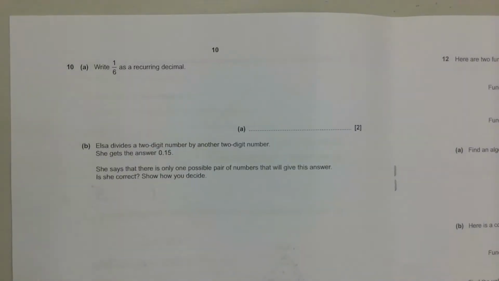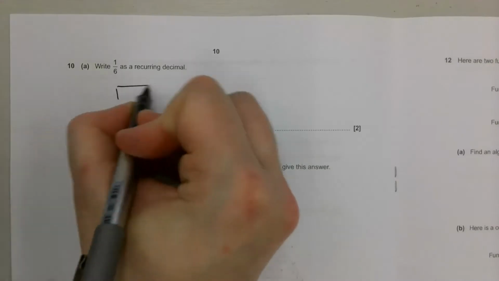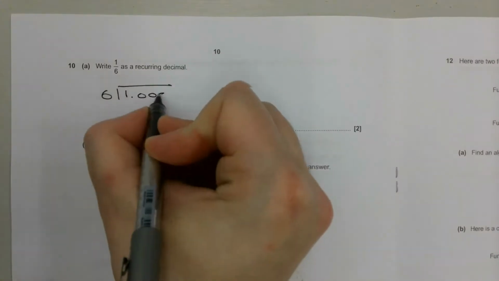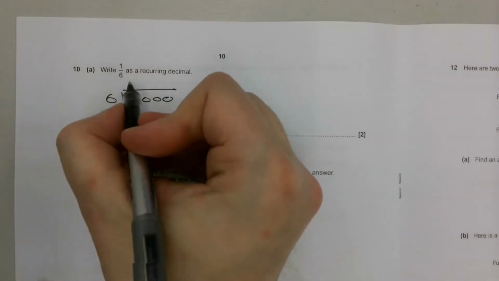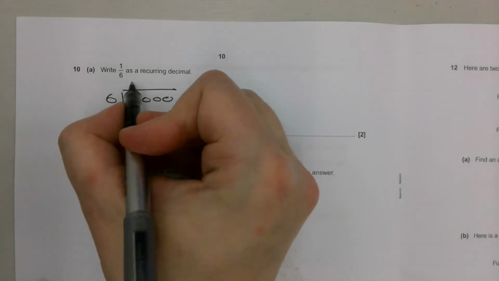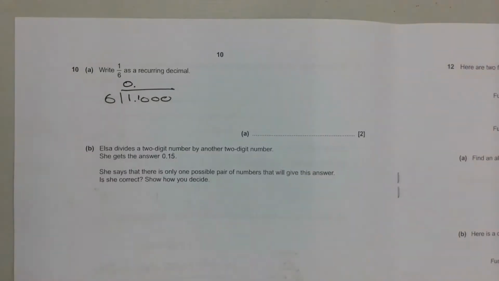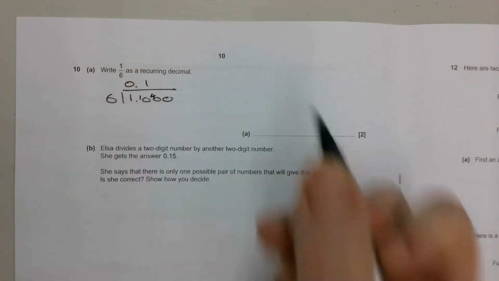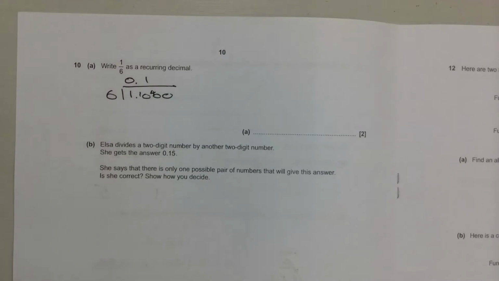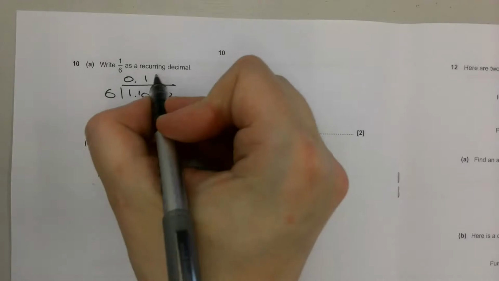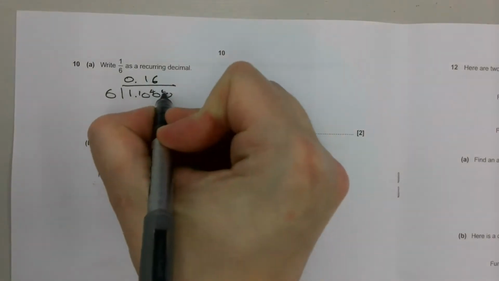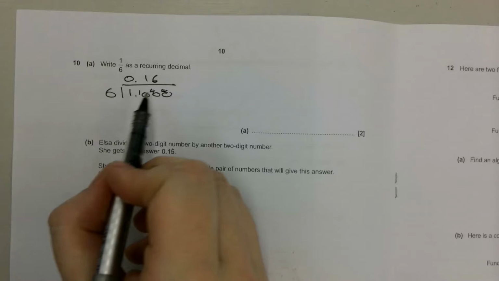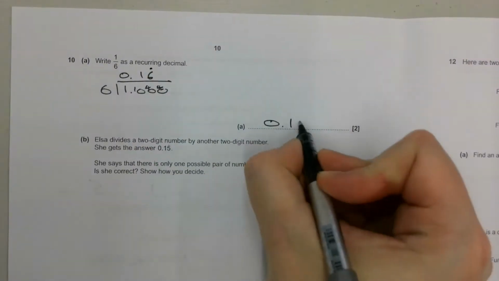Question 10. Write 1/6 as a reoccurring decimal. We might need more zeros, but I'll just start there. Can't share 1 between 6, so we'll exchange that 1 whole for 10 tenths. Each person could get 1 tenth, and there'll be 4 tenths left over, so we'll exchange those for 40 hundredths. We can share 40 hundredths between 6 people, and we can do that 6 times with a remainder of 4, so this will keep on happening. It's going to be 0.16 and the 6 reoccurs.